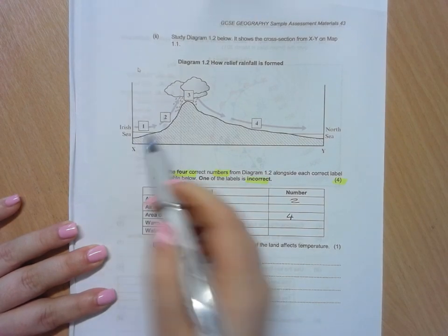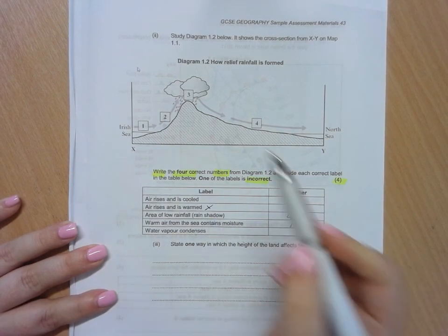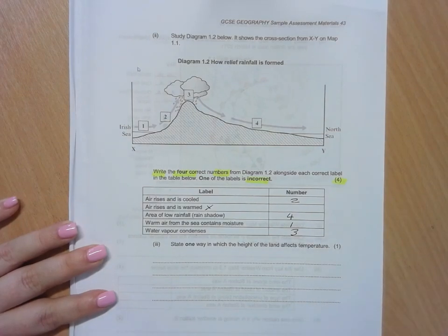So warm air from the sea contains moisture. Okay, that's coming off the sea, so 1. Water vapour condenses to form clouds. That's number 3. Okay, there we go.